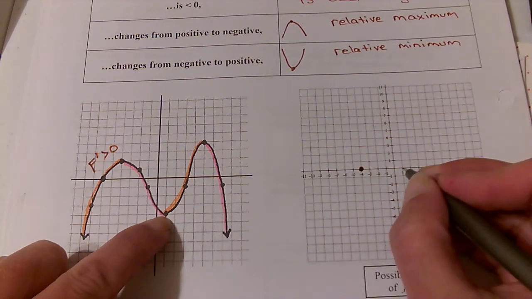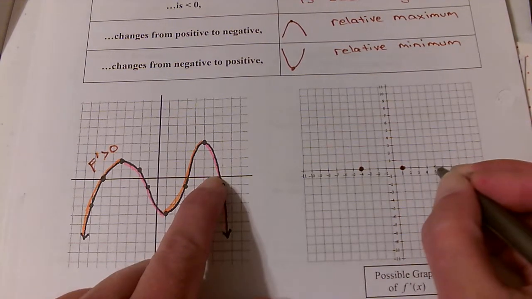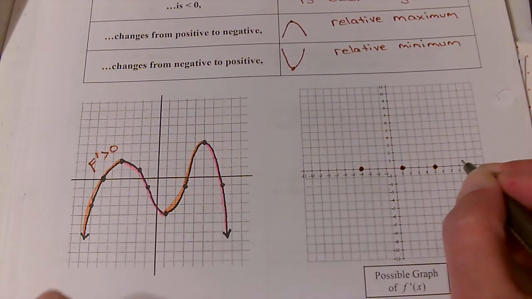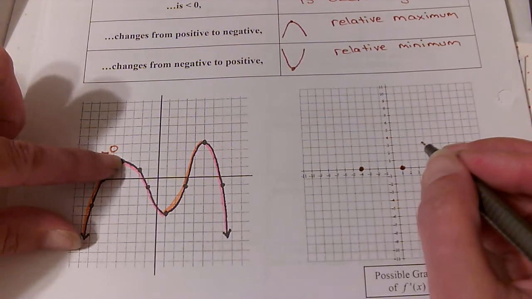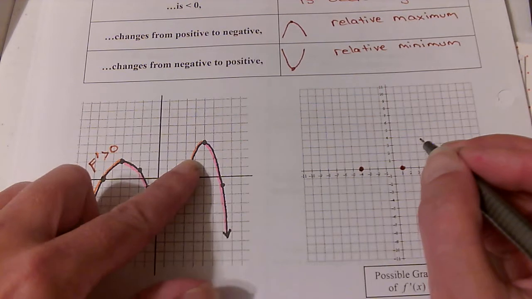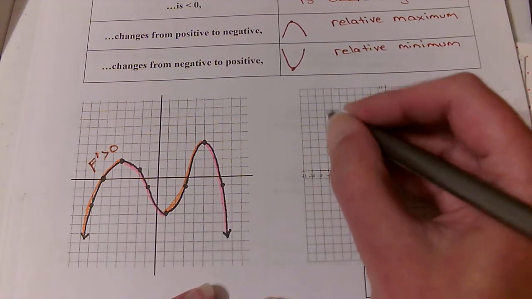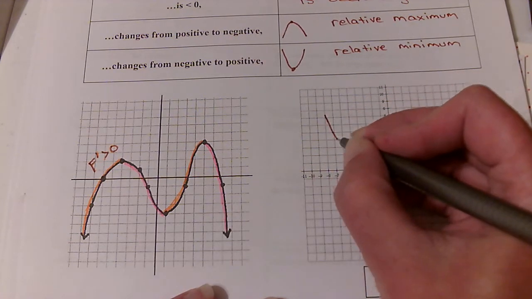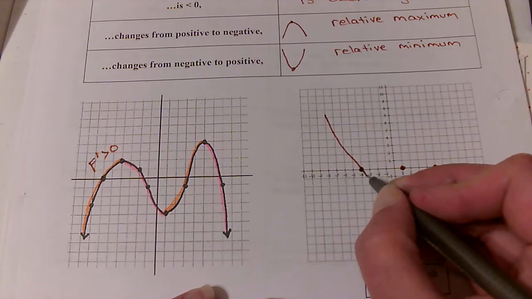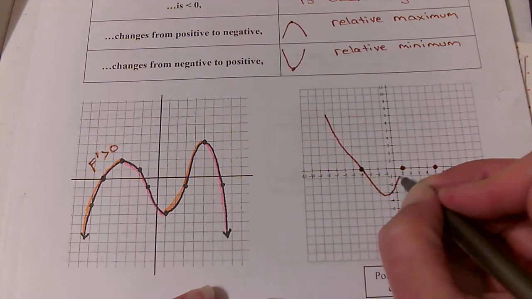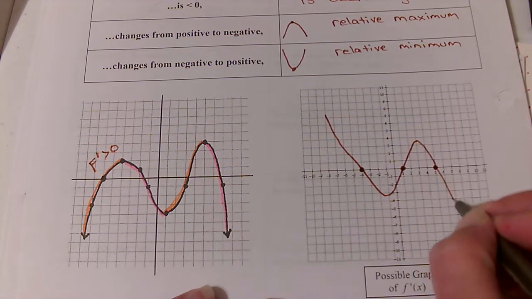I'll be at 0 here, and then I'll be at 0 when x is 5. So my graph is positive, negative, positive, negative. Positive means it's above the x-axis, so it's coming down, then it's going to go down, and then it's going to turn around, and then go down from there.